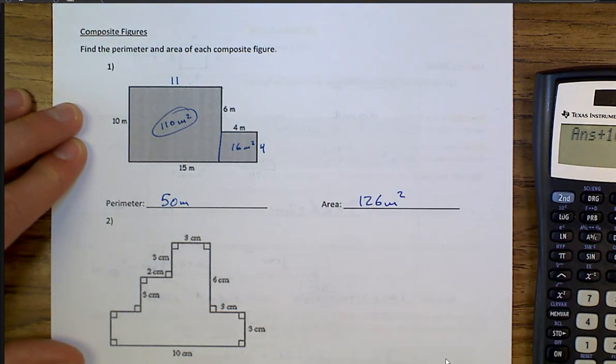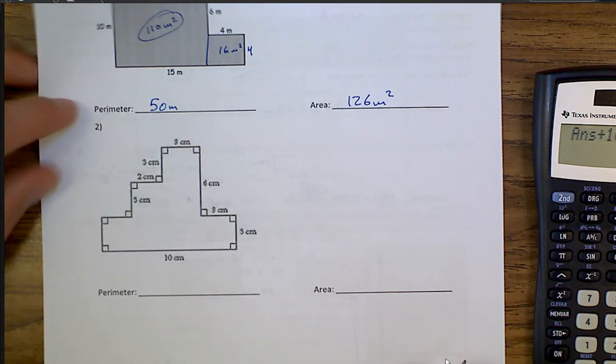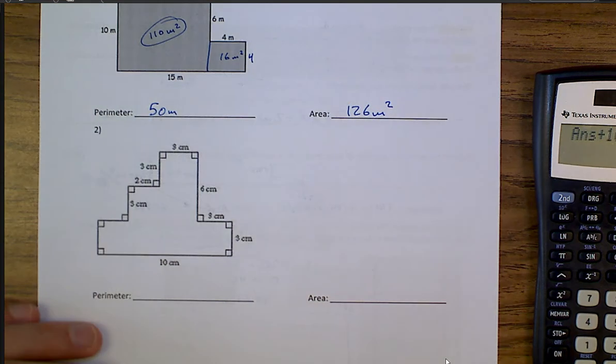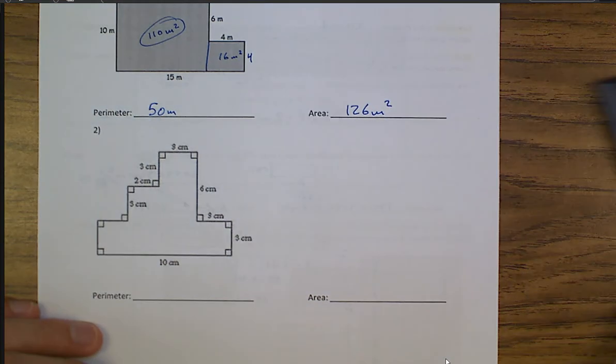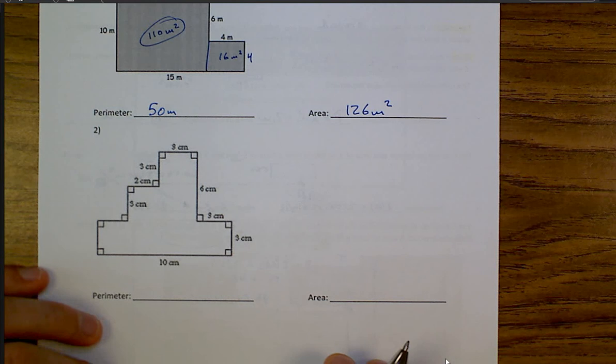Okay? So why don't you go ahead and hit pause and try this one on the bottom on your own and see if you can come up with the right answer. This one's a little bit challenging, but you can give it a shot here. Okay, let's take a look.